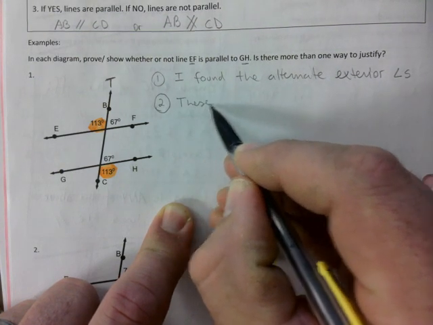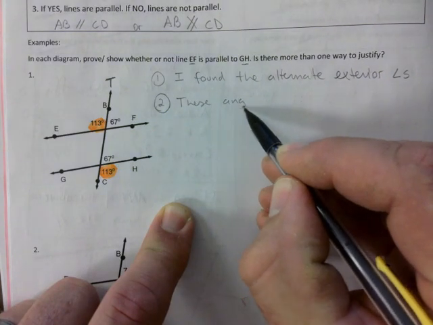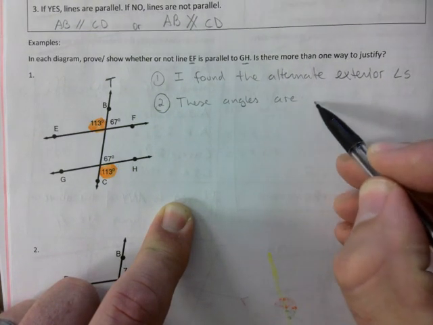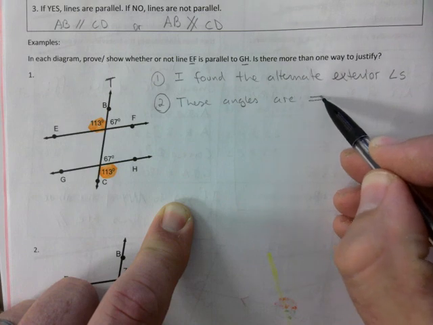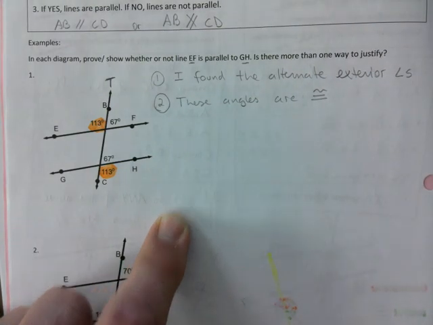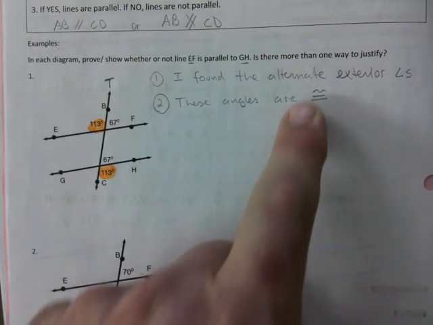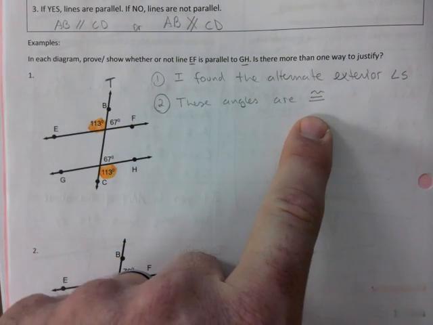These angles are congruent, right? That's an observation. So you have a name, alternate exterior. You notice that they're congruent.